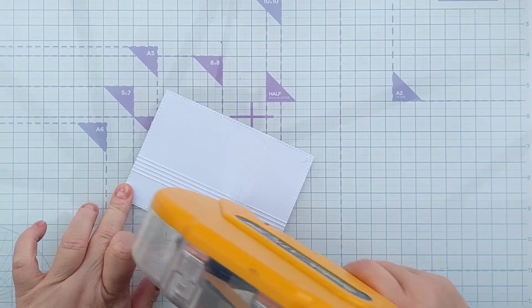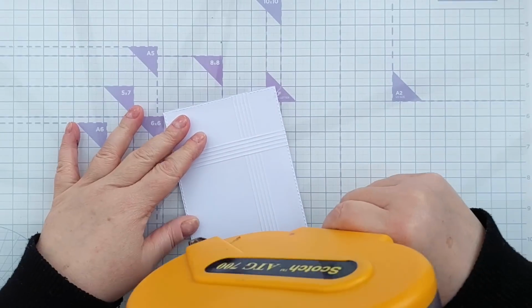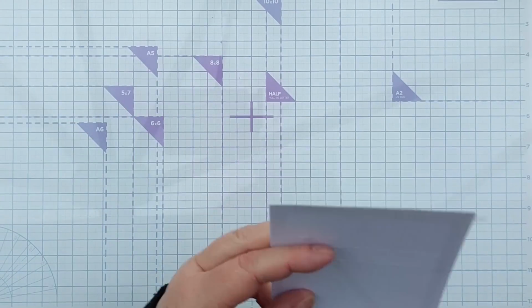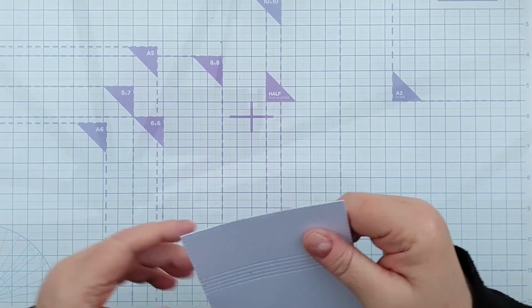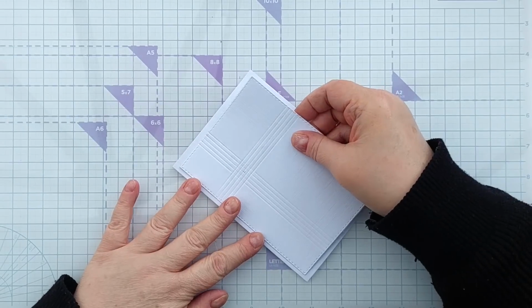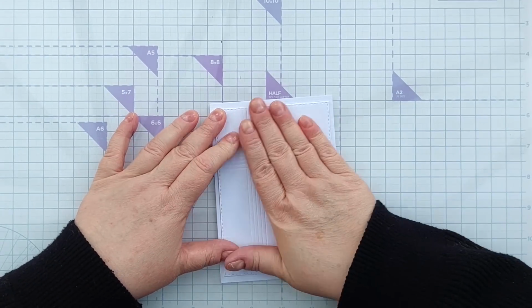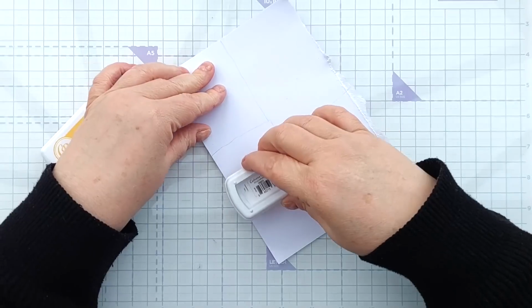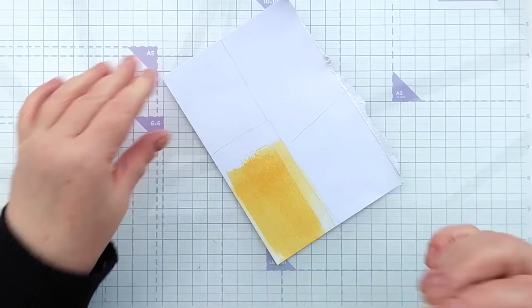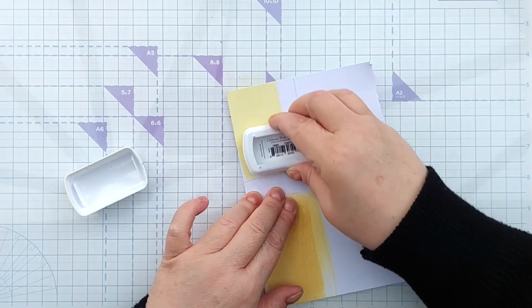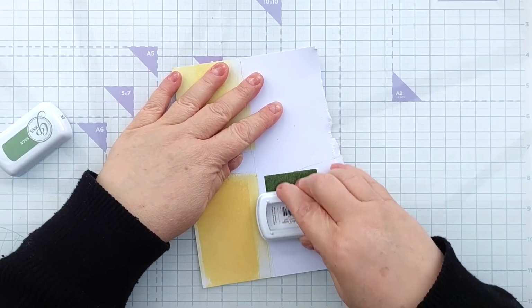So I stuck that down to my card blank, and then I created some coloured bits of paper to die cut from. I've got some Catherine Pooler inks. The oranger yellow is Tiara, the yellow is Chiffon, and the green is Sage. These are, I believe, the yellows are from the Party collection, I think. The green is from the Spa collection.